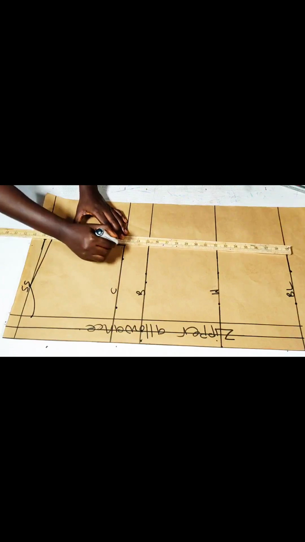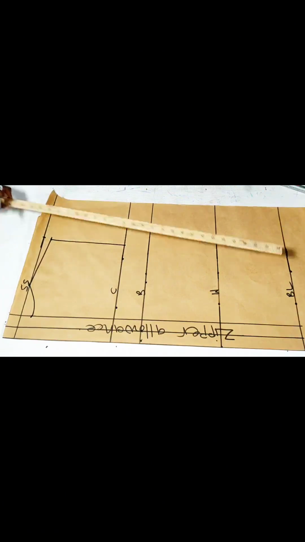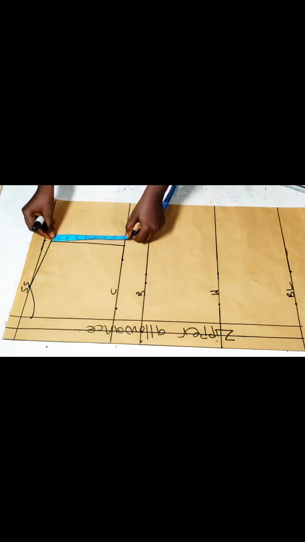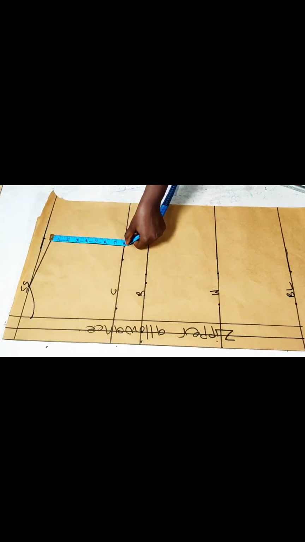Just like we did for the front piece, we are doing the same for the back. It is slightly different from the front piece though, but it's not any big deal. Just take your time and understand. So your armhole line, divide it by 2.